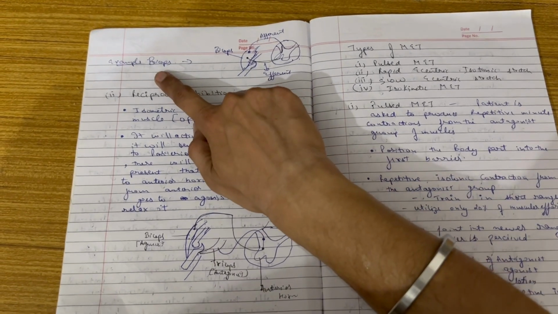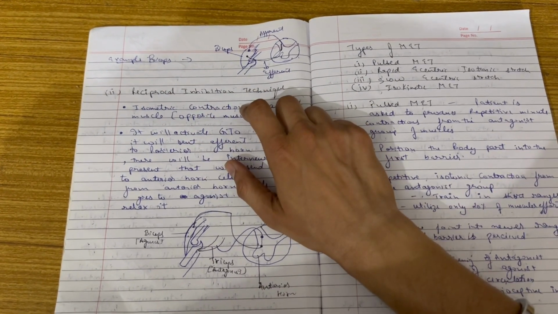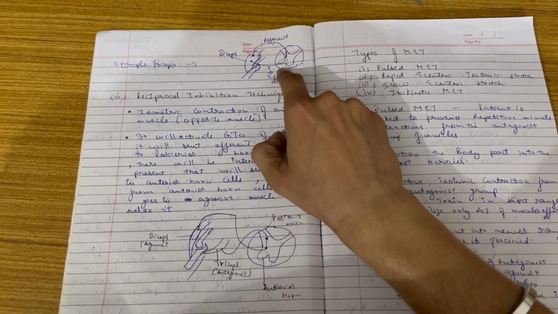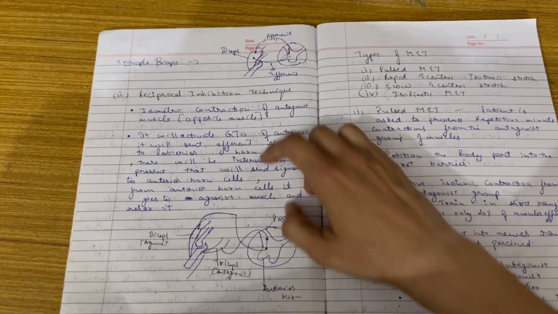This is the example of the biceps. Like there is a contraction that will go via the afferent fibers to the efferent fibers and it will relax the biceps fiber.